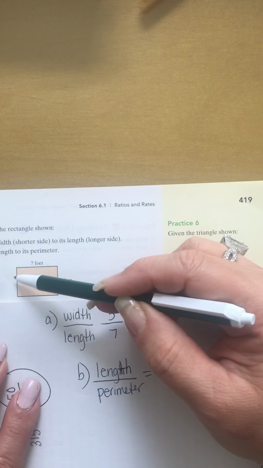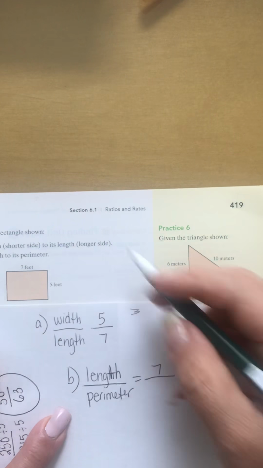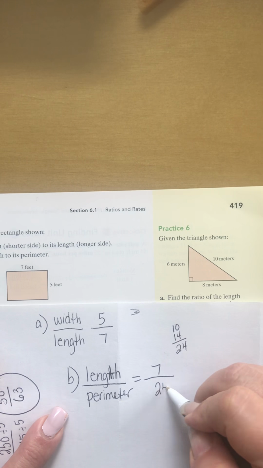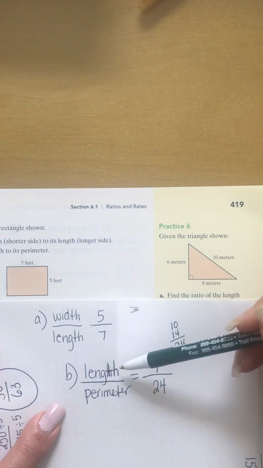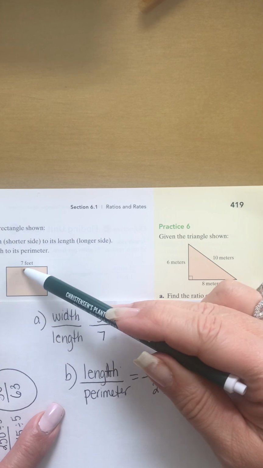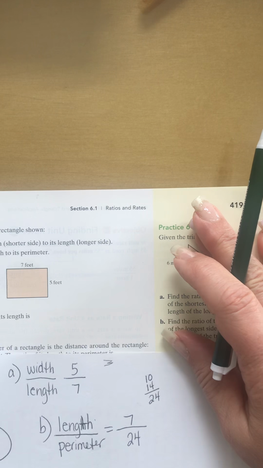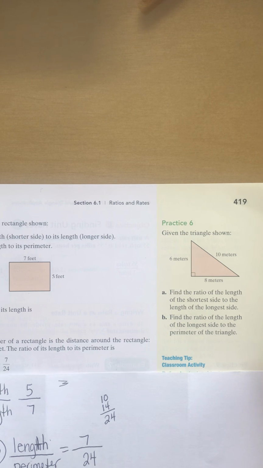So you've got 2 that are 5, so that's 10. And 7 and 7 is 14. So the perimeter is 24. So the ratio of the length, which is 7, to the perimeter, 5, 5, 7, and 7, which is 24, would be 7 over 24, 7 to 24. Okay?